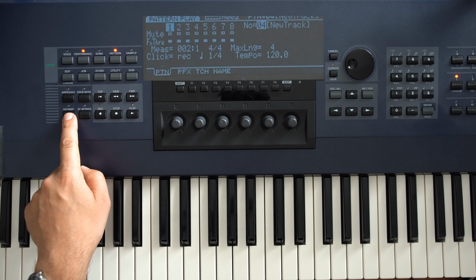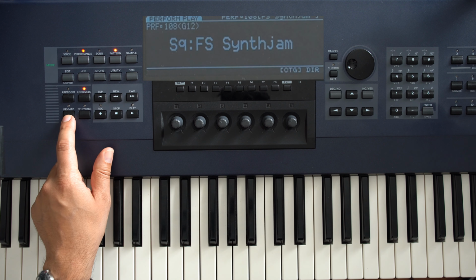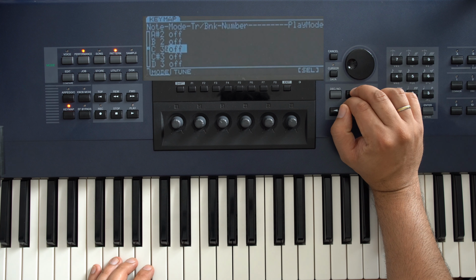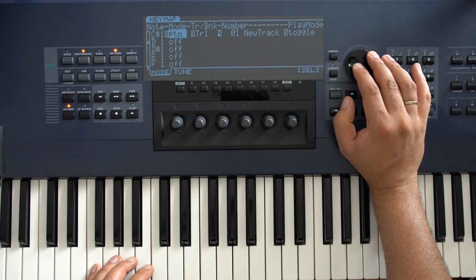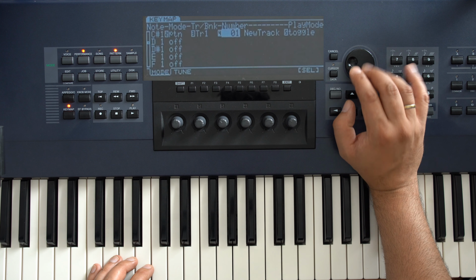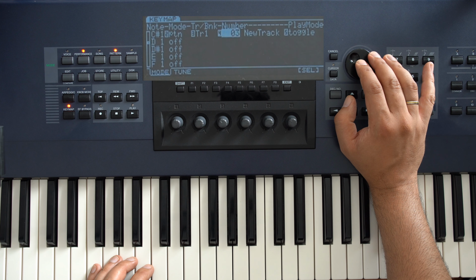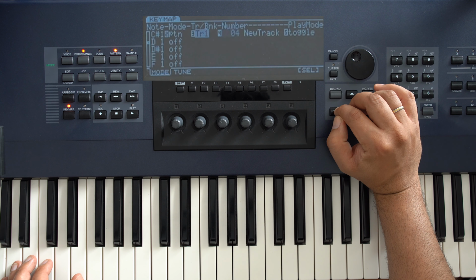Once you've recorded all your patterns, press the Performance Mode button and then the Key Map button. You will now see a list of all the keys on the keyboard, and now move the cursor to the key you want to use to trigger a pattern, and then use the jog wheel to select the pattern that key should trigger. Also set the mode to gate. In this case, the pattern will stop playing once you release the key.